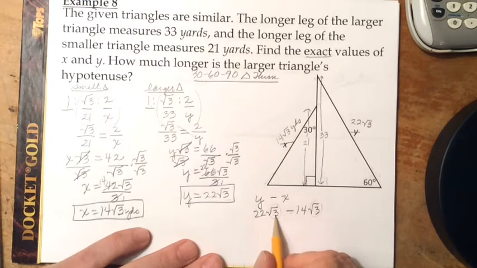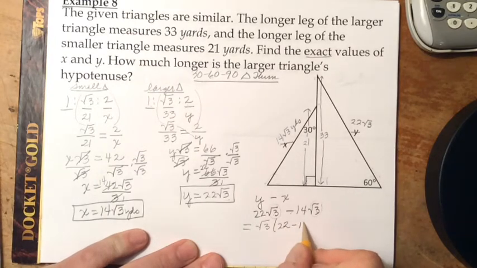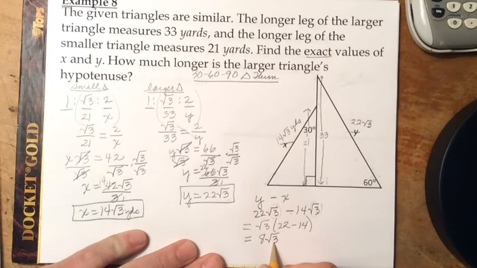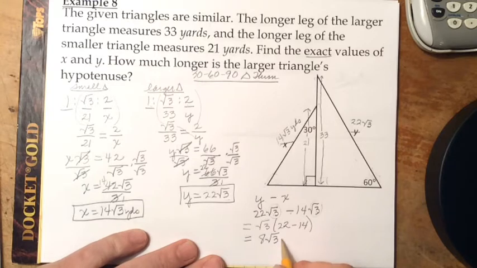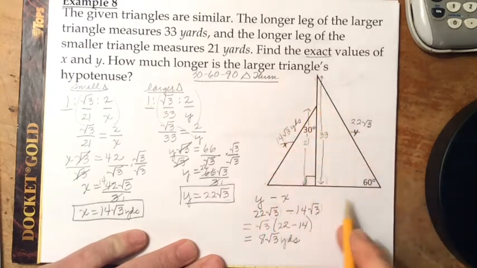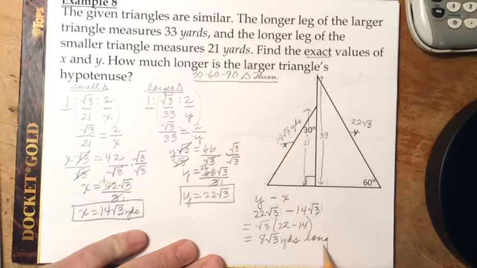If this had been, let's say, the square root of 3 and this was the square root of 2, we wouldn't be able to subtract these and simplify it. So anyway, use the distributive property. Factor out the square root of 3. And you have 22 minus 14 left. And then 22 minus 14 gives us, what is that, 8 times the square root of 3. So the difference between the hypotenuse lengths here is 8 times the square root of 3 yards. And so this one is 8 times the square root of 3 yards longer.